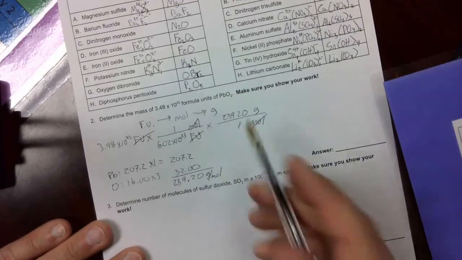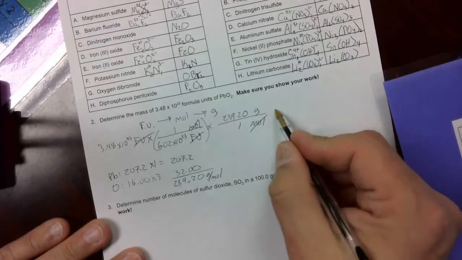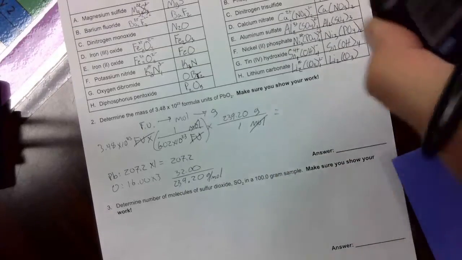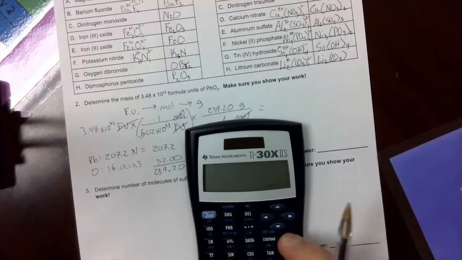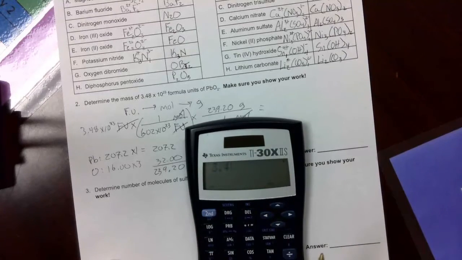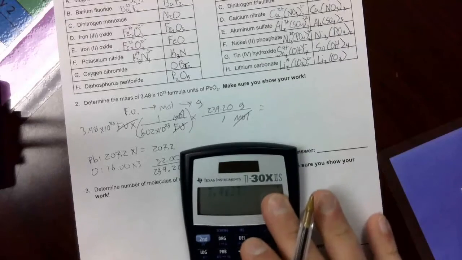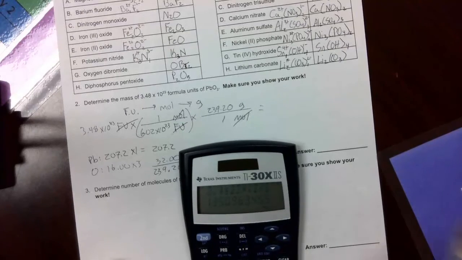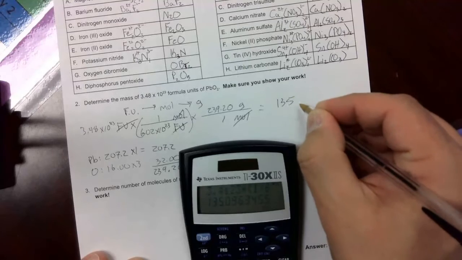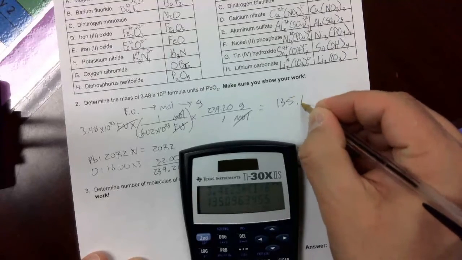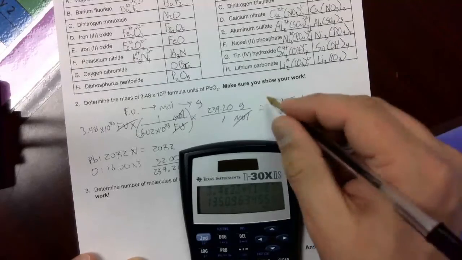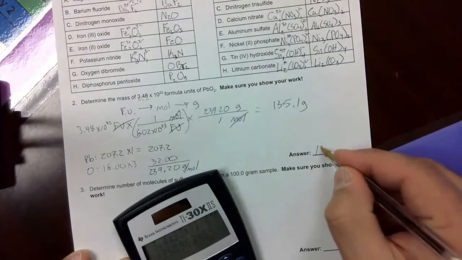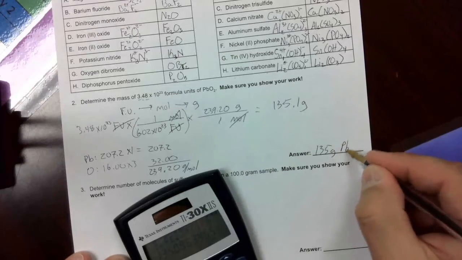And now we can use our calculator, with parentheses here, to solve this in one fell swoop. So we're going to do 3.48 second E23 times parentheses 1 divided by 6.02 second E23, close parentheses, times 239.20, hit enter. We get 135.1 grams. And really, we're going to round that to 3 significant figures. So that's 135 grams of PbO2.